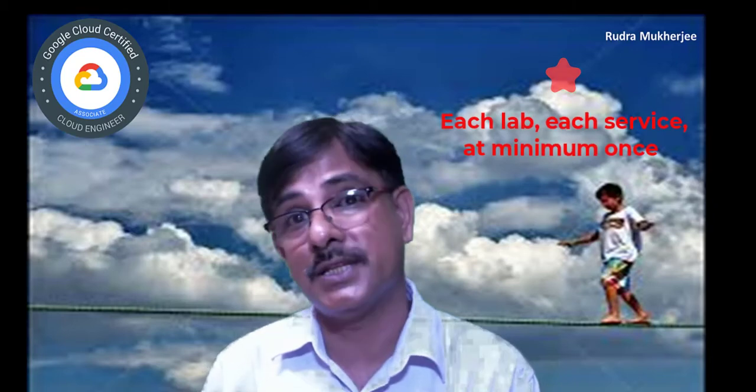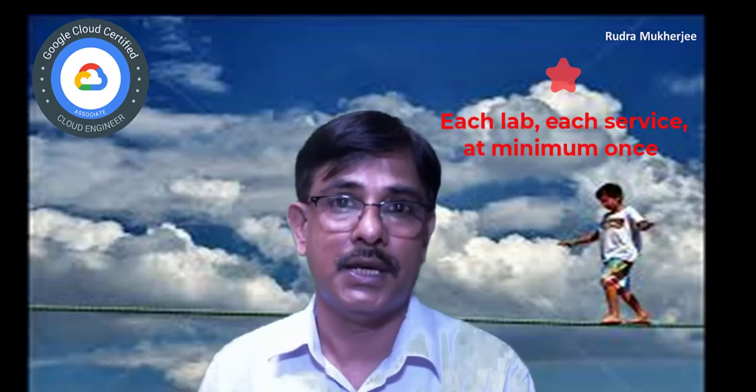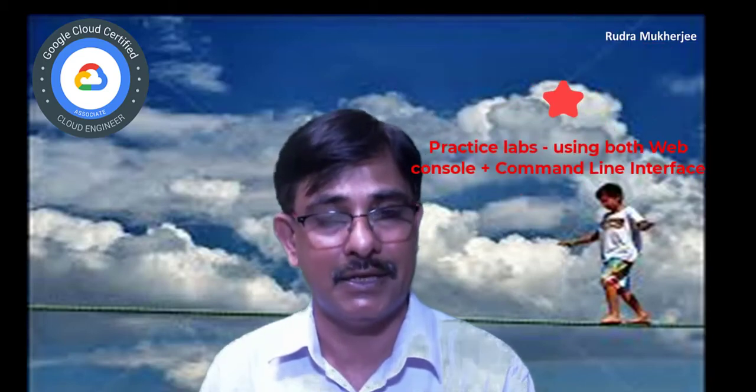All in all, the important point is to make sure that you do each and every lab available under Linux Academy, A Cloud Guru, or any other training vendor you have registered with, for each and every chapter or each and every service, at minimum once. These labs not only need to be done using the web consoles, they also need to be done using the command line interfaces.